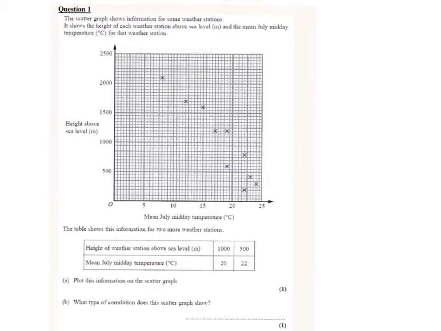Question 1. The scatter diagram shows the information for some weather stations, the height of each weather station above sea level and the mean July midday temperature for the weather station. So first of all, we're given some additional information about two other weather stations, and we have to plot that on the graph. So we really need to look at how the graph works.